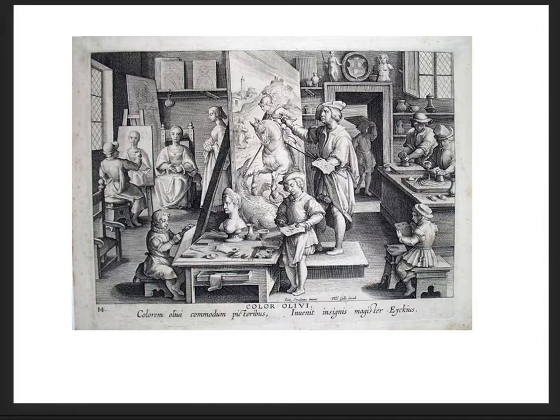We're seeing a very young student making a drawing on a tablet. We're seeing an apprentice grinding paints. We're seeing one drawing from a cast, one bringing in a panel from the doorway, and an older student working on a painting of a portrait commission. And then we see the master finishing up one of the larger masterpieces, which is where we get the idea of the master. Which is why we call it a master's in fine art, and that is the terminal degree for artists.